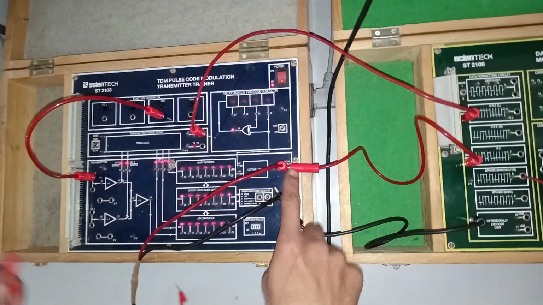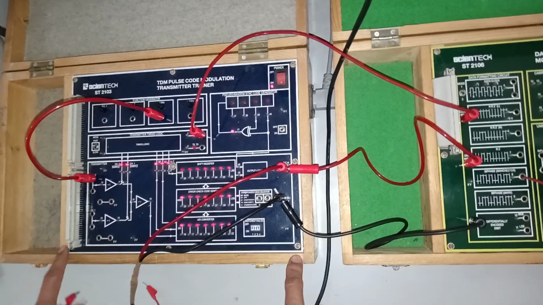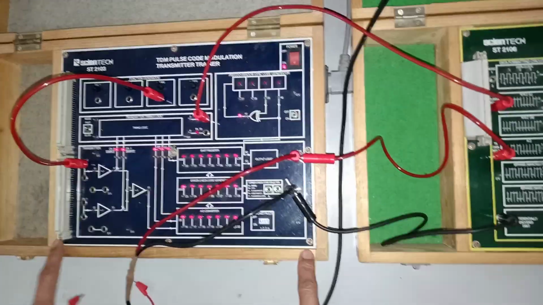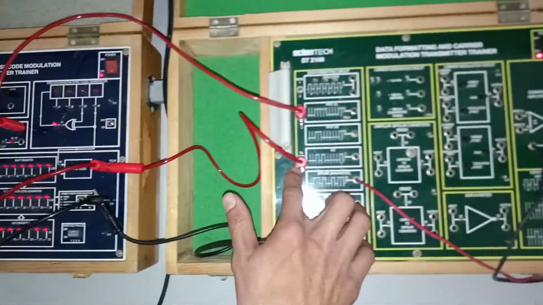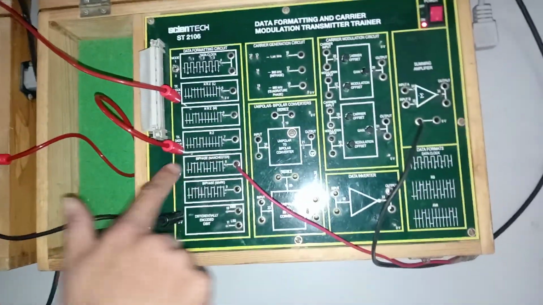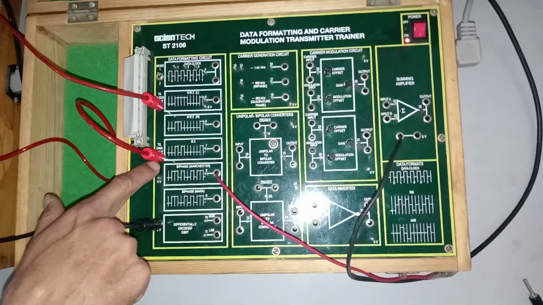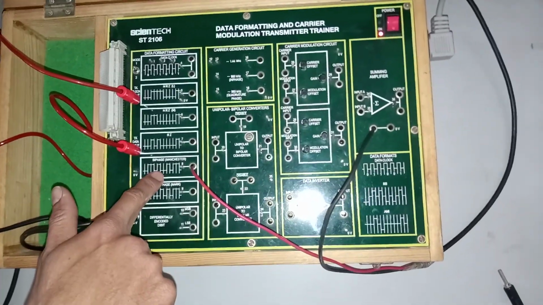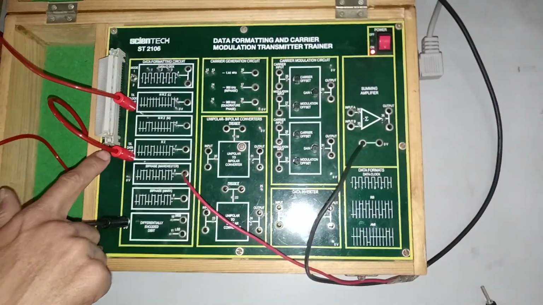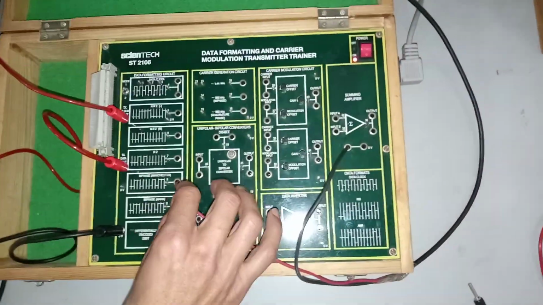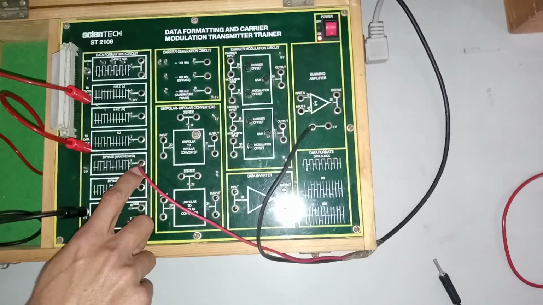So you see this kit. This is your PCM kit. Your PCM output is provided to the what? Your Manchester. This is the Manchester block. So that means this Manchester line coding system will code this PCM output. So this is your Manchester output.